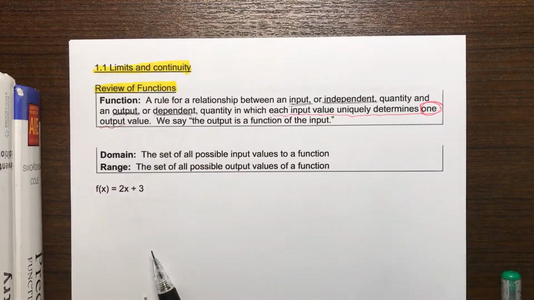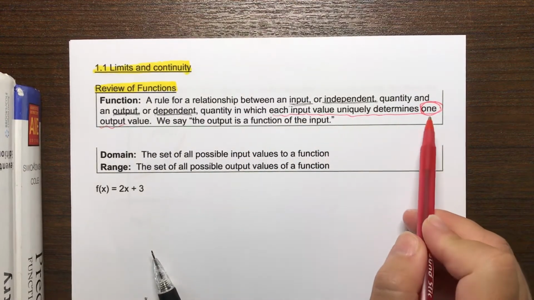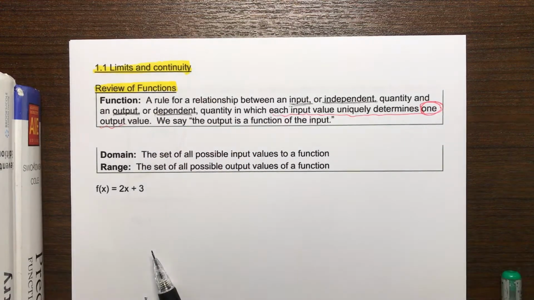So there could be relations or relationships between quantities that don't satisfy this extra condition. A function is really just a specific kind of relation between two quantities, so that for every input there is one and only one output, okay? And then we say that that output is the function of the input.